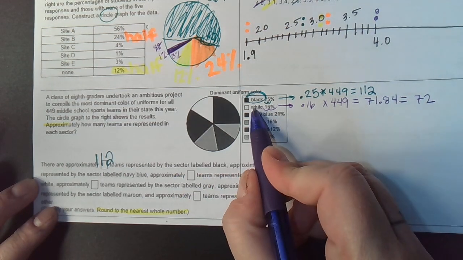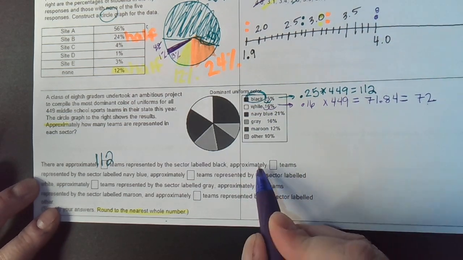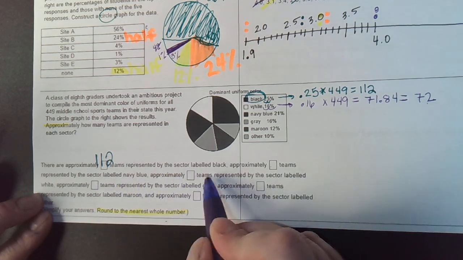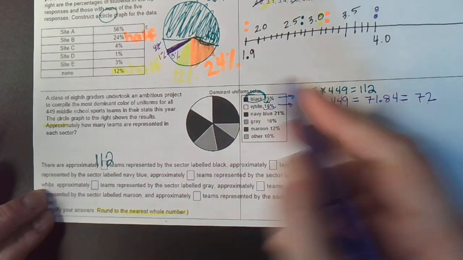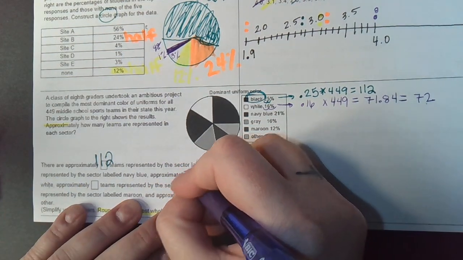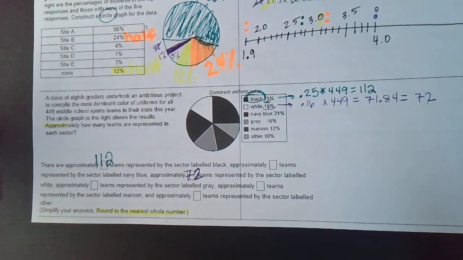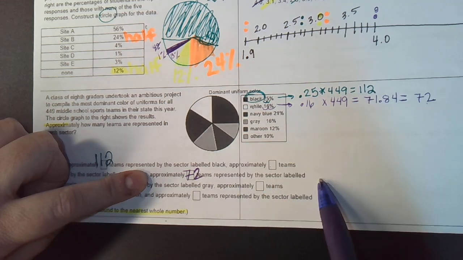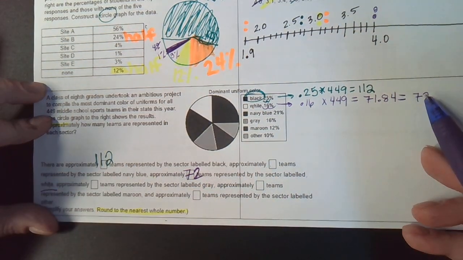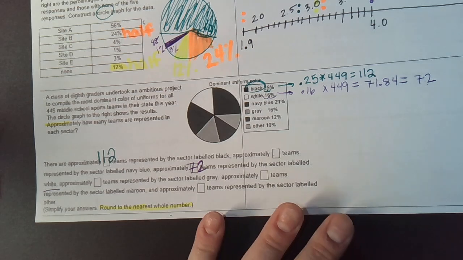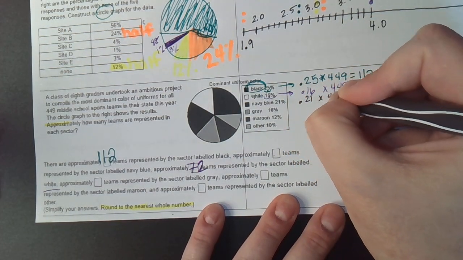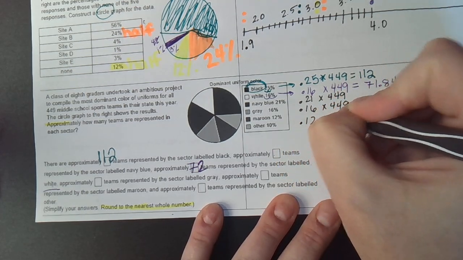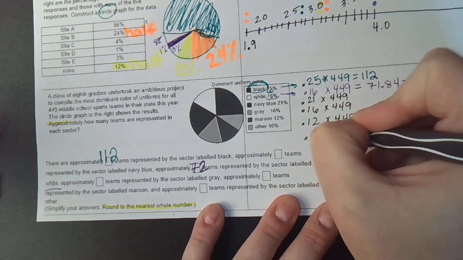Okay, for the white, it's 72, but be careful because these boxes are out of order. Look at this. Blank teams represented by the navy blue. Blank teams represented white. That's what I need. So 72 actually doesn't go in that second box. So you have to look at the words. It says approximately blank teams represented by the sector labeled white. So that's why I put 72 in that box. And then you keep going. 0.21 times 449. 0.16 times 449. 0.12 times 449. 0.10 times 449. Yeah, you get the point.